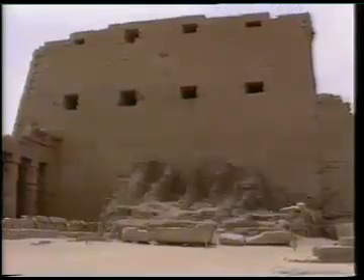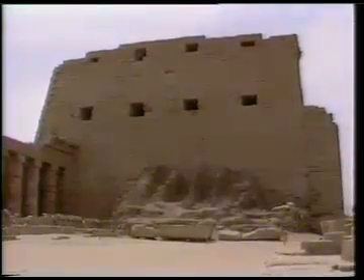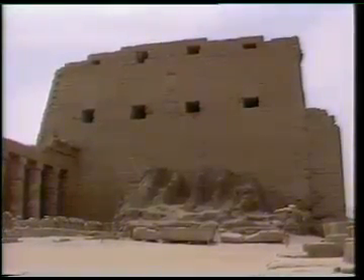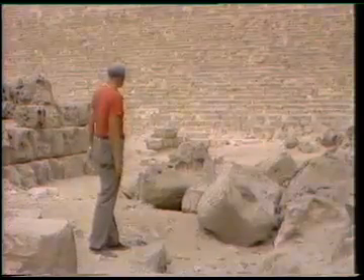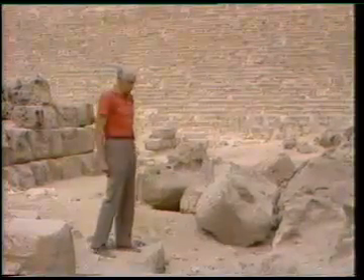And that gives us the clue that this was the way they got these big stones right up onto the top of these pylons or up these pyramids. So undoubtedly that's the way it was up here. No mystery about it at all.